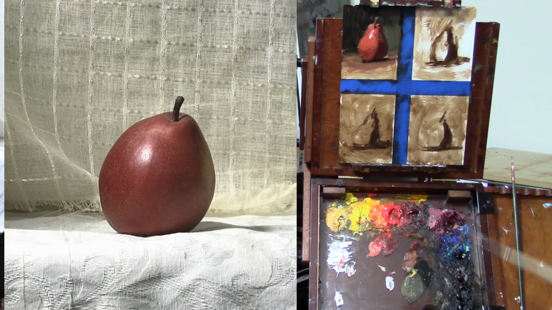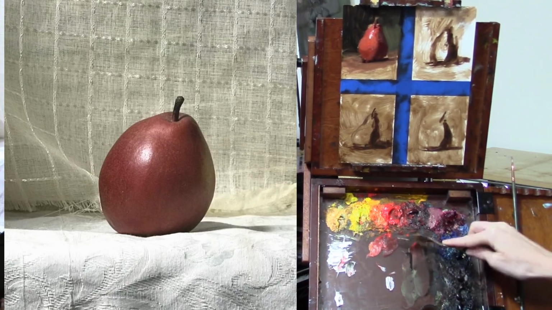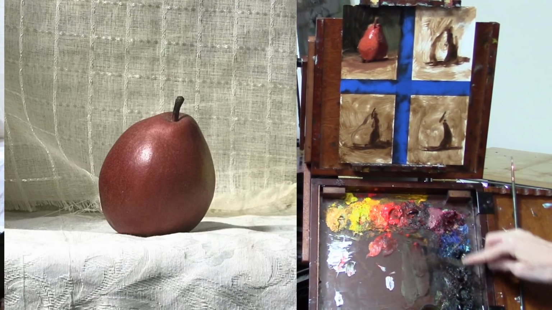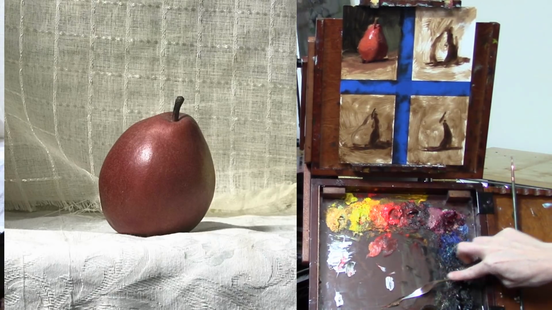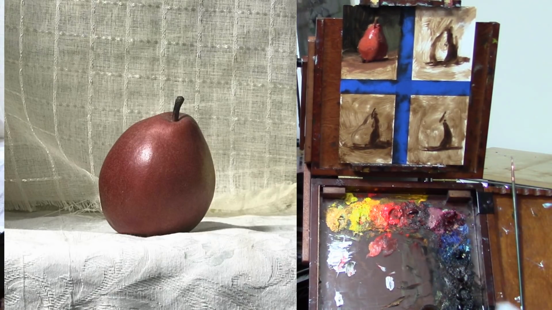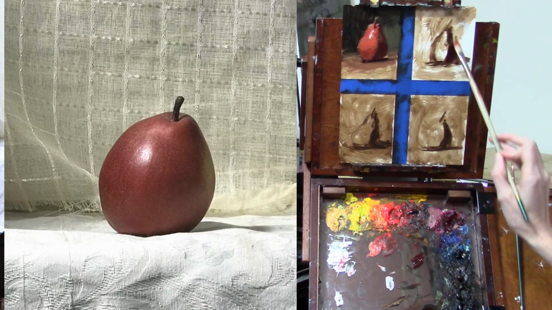Alrighty, so in this case we are going to do, let me clean some of this up, we're going to do the exact opposite. We're going to do dark against a light background. How would you handle this with a lighter background on the pear?